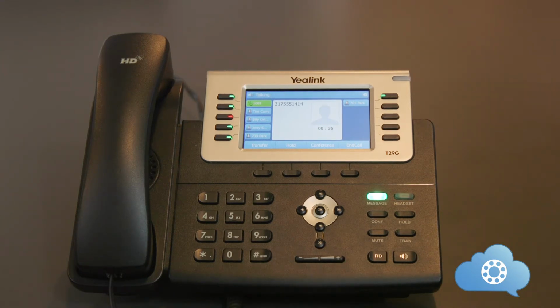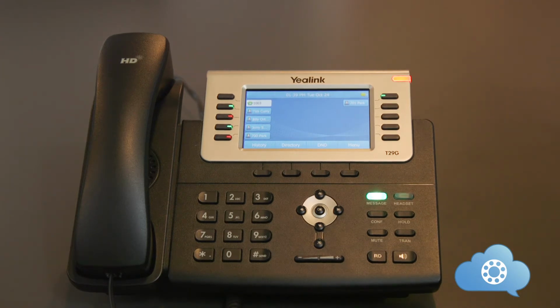Let's do one more example. Answer the incoming call, hit the star button 3 times to park the call, and listen to the incoming message for where that call has been parked. The call is parked at 700. To pick up the call, you can either dial 700 and hit send, or hit the pre-programmed Park 700 button.